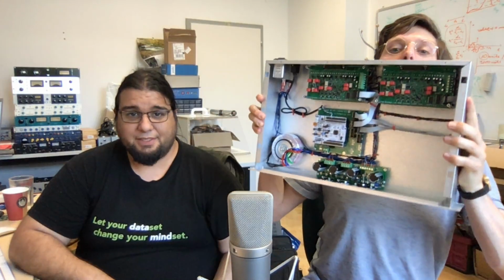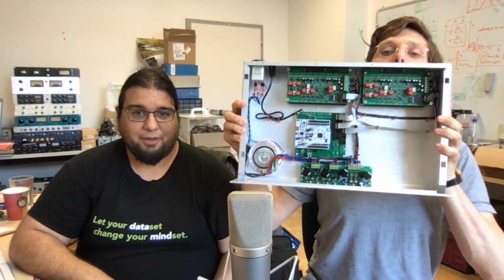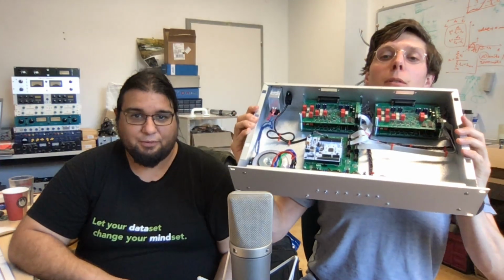So this is a new unit, but it's not a compressor, it's not an EQ, it's not a limiter, it's not a reverb. What is it? It's got a lot of D-sub connectors over here. This is a mid-side matrix and a dry-wet sort of parallel compression mixer, right? And it supports how many channels?